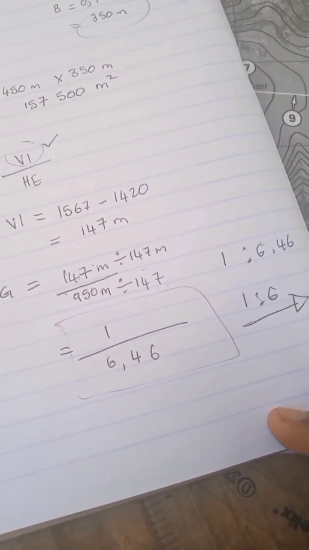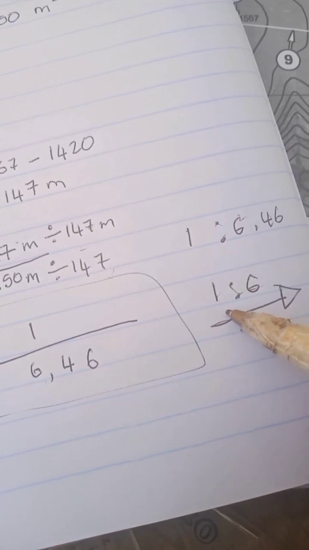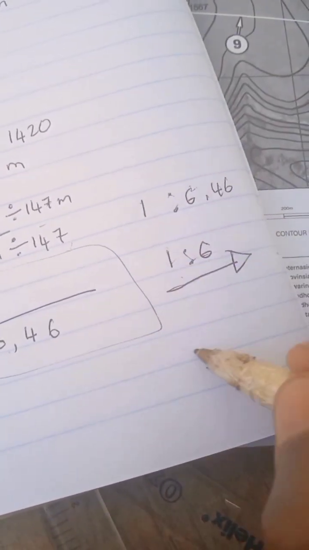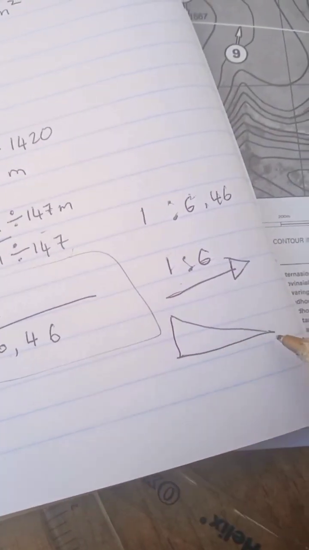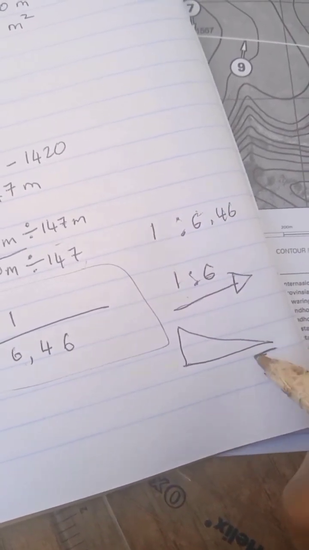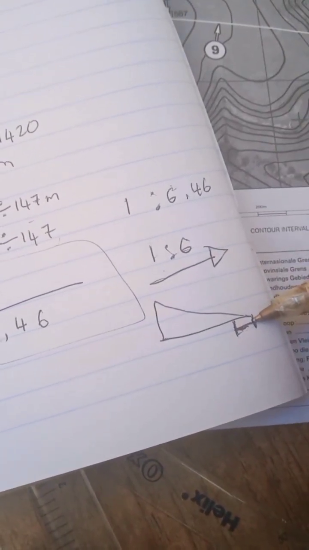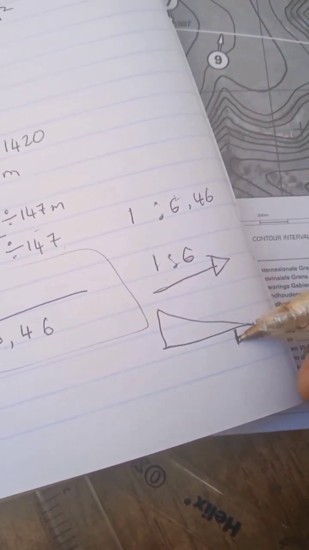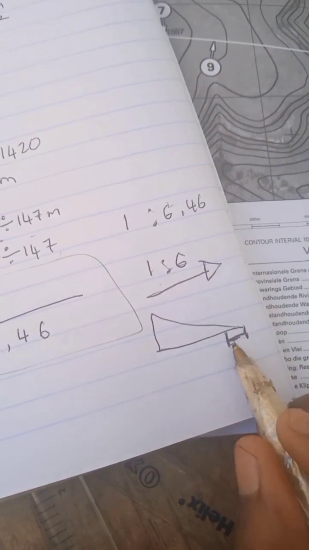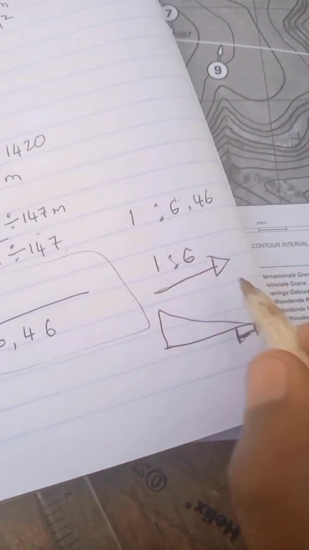What does this mean? It means that for every 1 meter you move horizontally, you are actually moving 6 meters vertically.